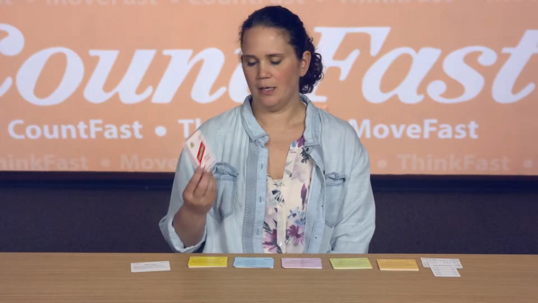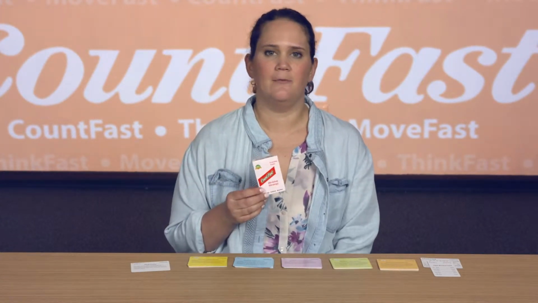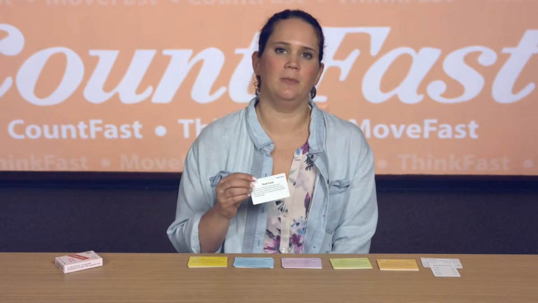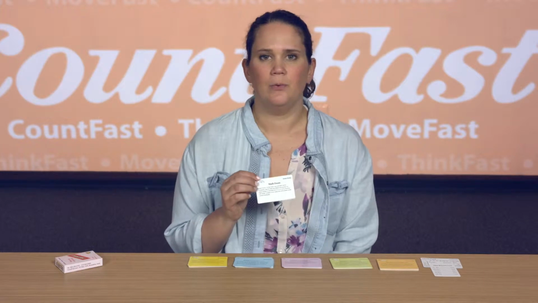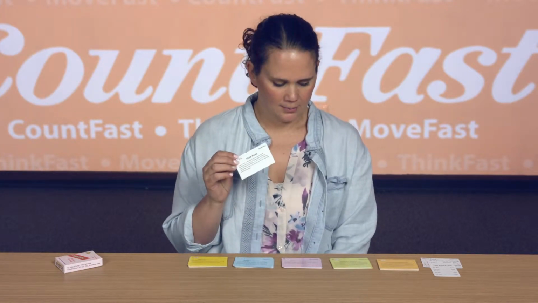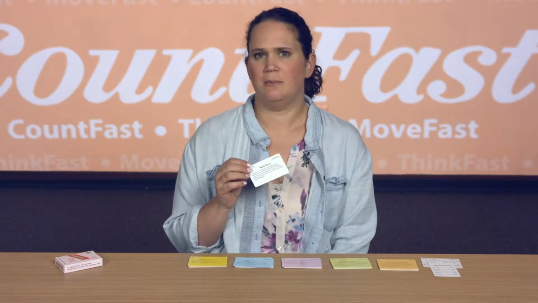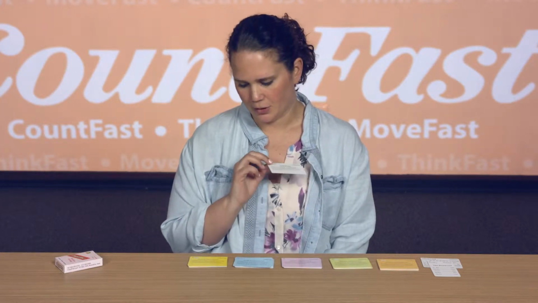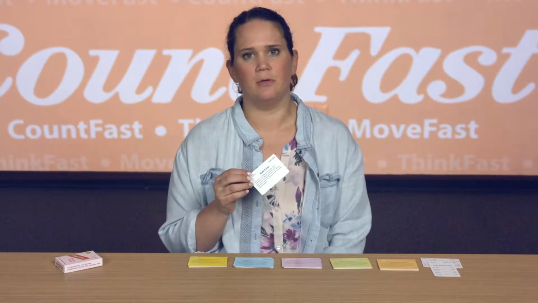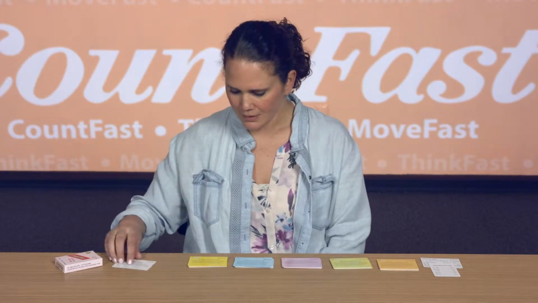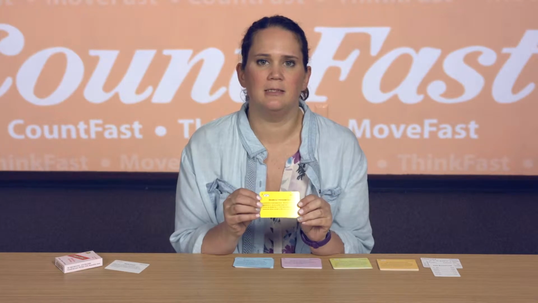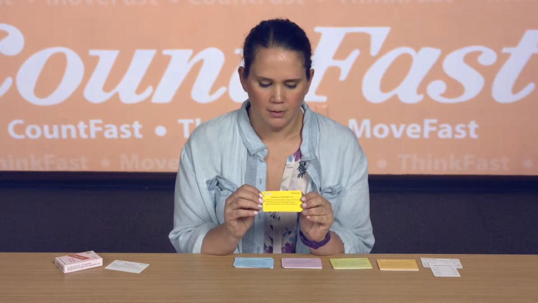My name is Mackenzie Strofe, and today I will teach you about division strategy using Count Fast cards. The very first card in the deck will talk to you about the purpose of this deck, which is to teach students some tricks, if you will, on how to divide or how to know if a number is divisible by another number.